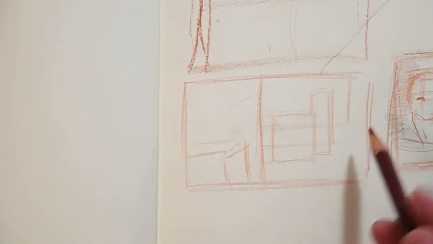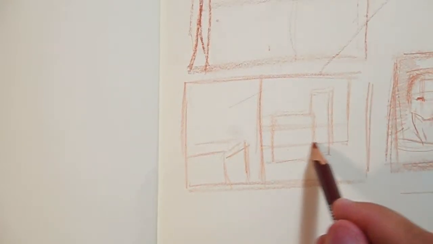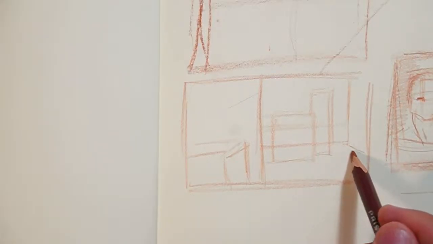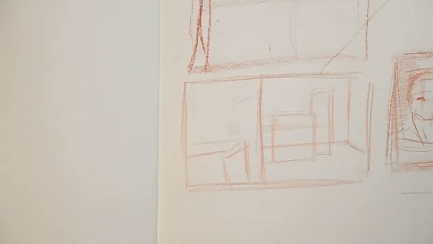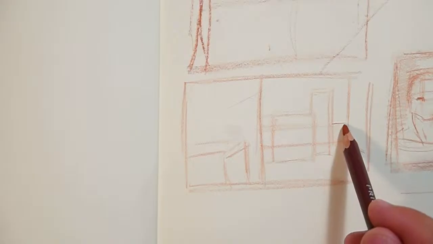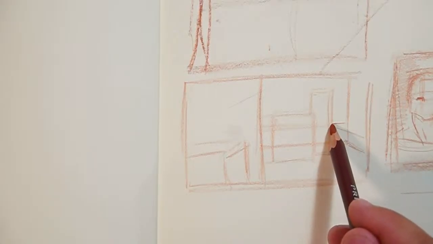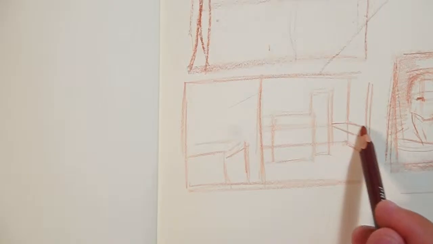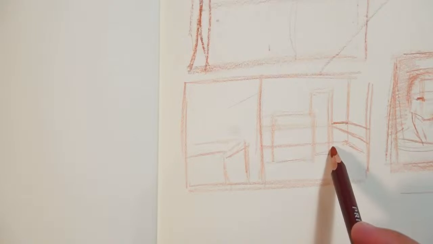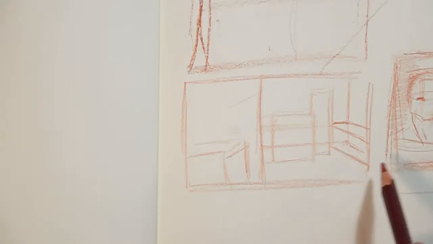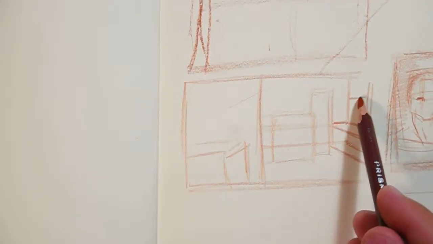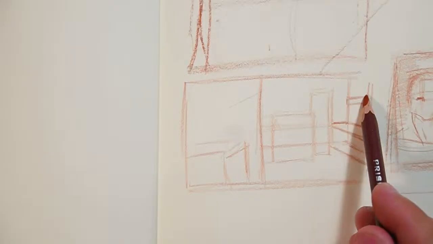Put the floor right here. And then what we'll have right here is something like this. A little shelf here.